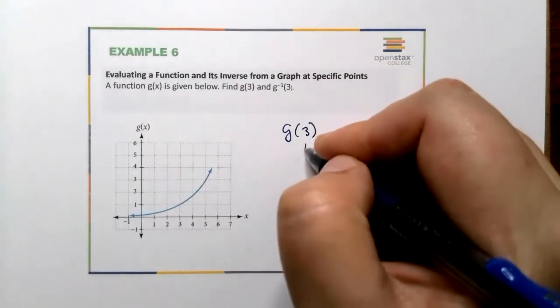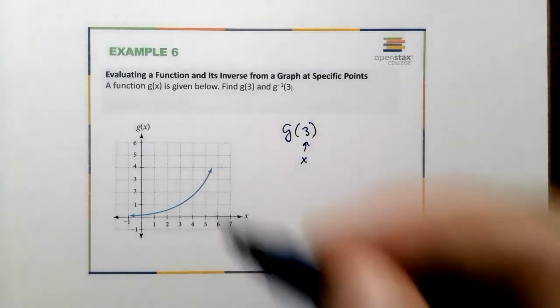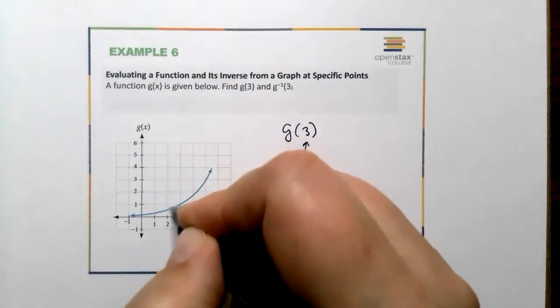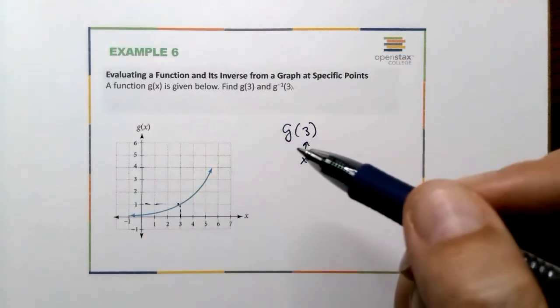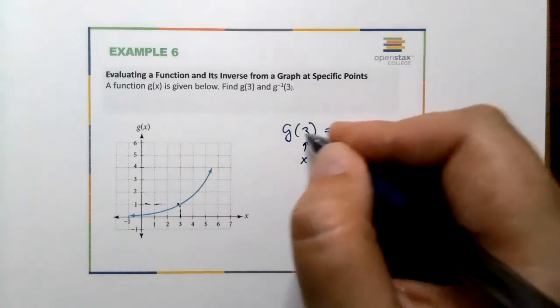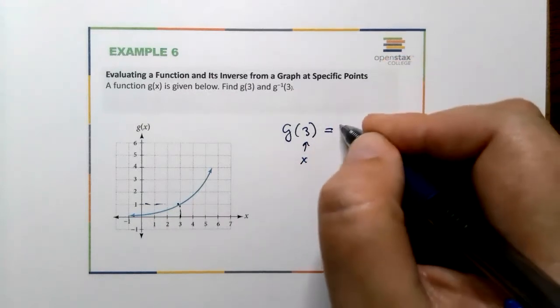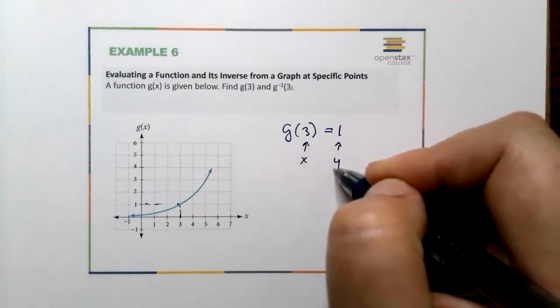So the input is 3, so the x value is 3. What is the output value? So 3 is here, and it looks like the output value for the input will be 1. So when x is 3, the output, the y, is 1.